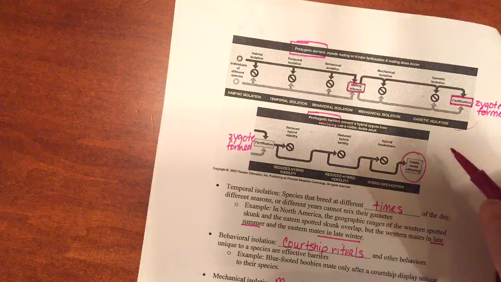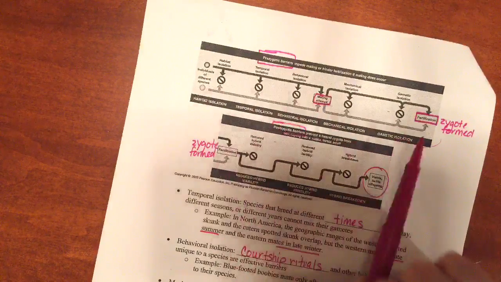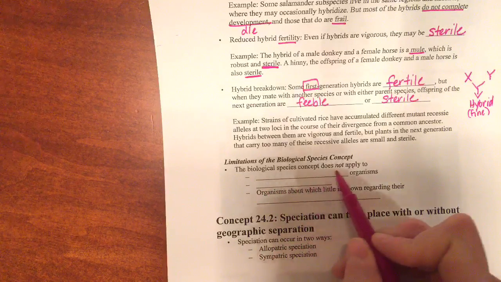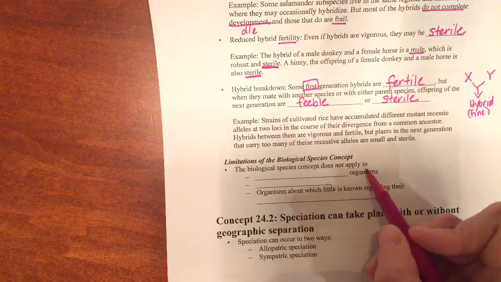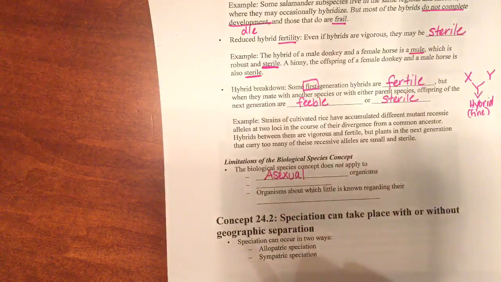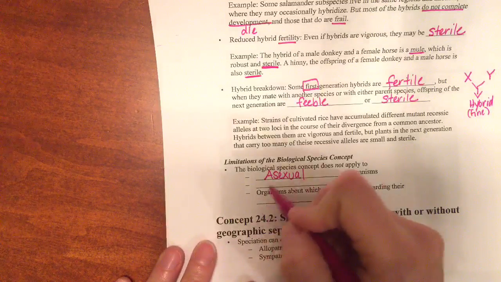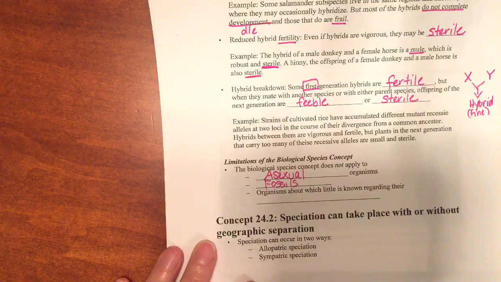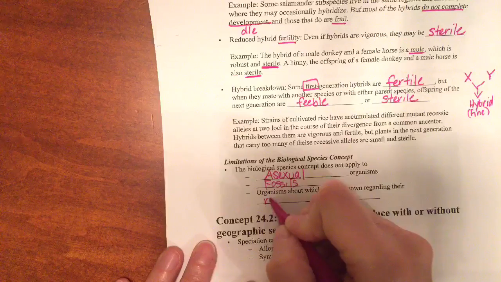Organisms of the same species usually don't have any of these and are able to produce viable fertile offspring. So this keeps organisms a separate species. The biological species concept, though, has some exceptions. It does not apply to asexual organisms. If they reproduce asexually, where you don't get a new combination of genes, then this doesn't really affect them. It also doesn't apply to fossils or organisms where little is known regarding their reproduction.